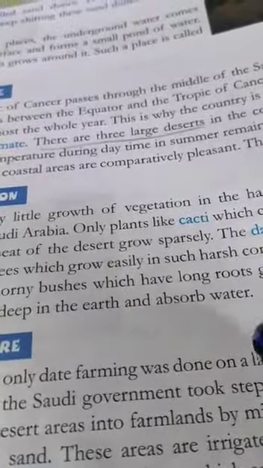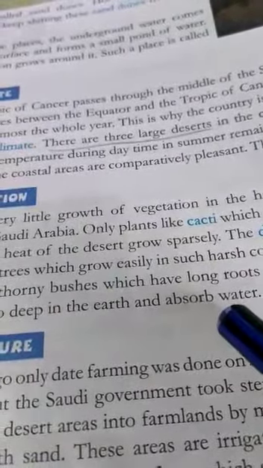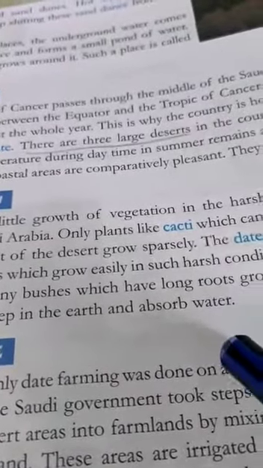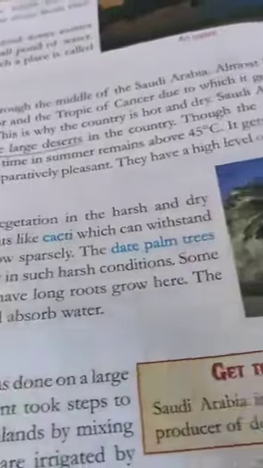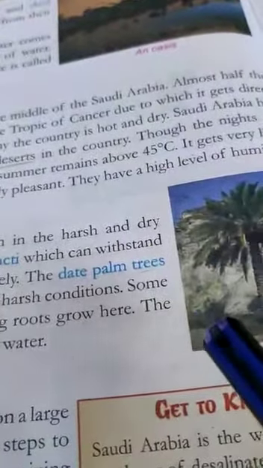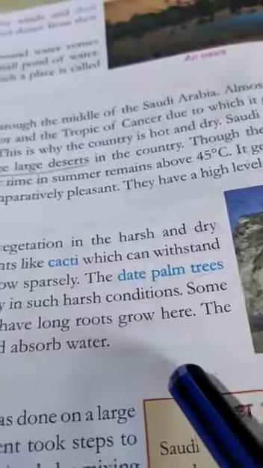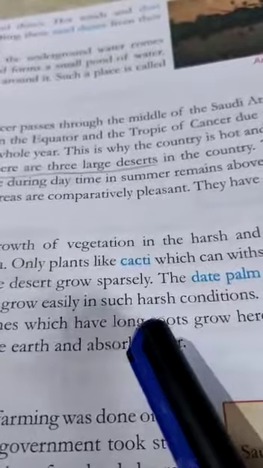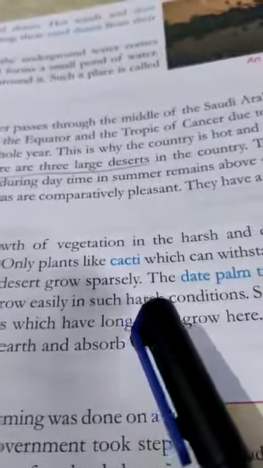That's why plants which have long roots can survive and grow there. Students, there is very little growth of vegetation in Saudi Arabia, because Saudi Arabia is covered with sand.